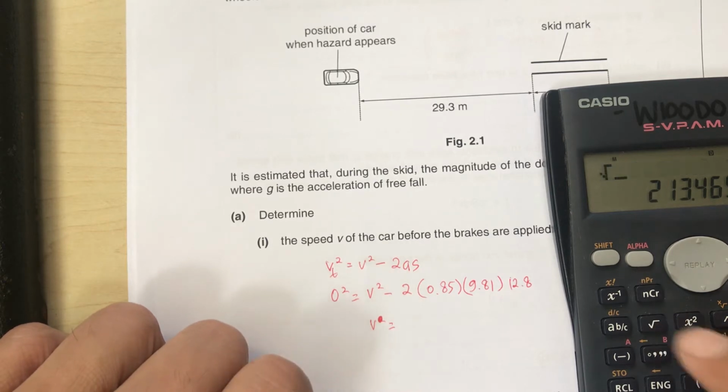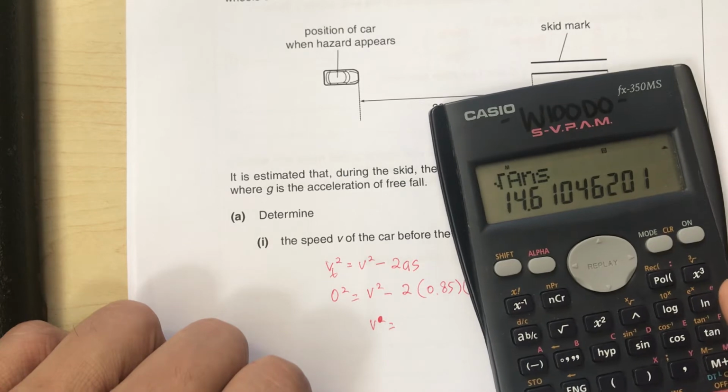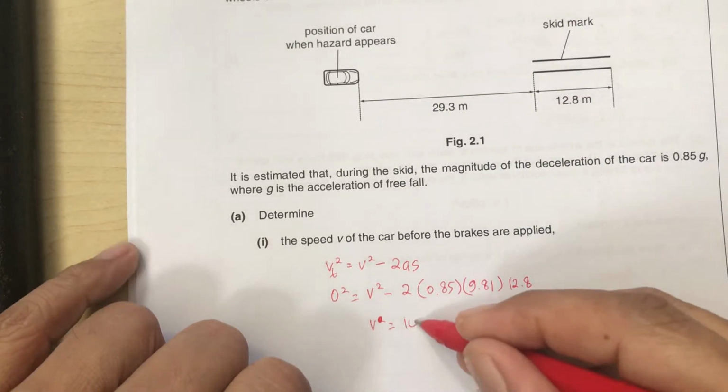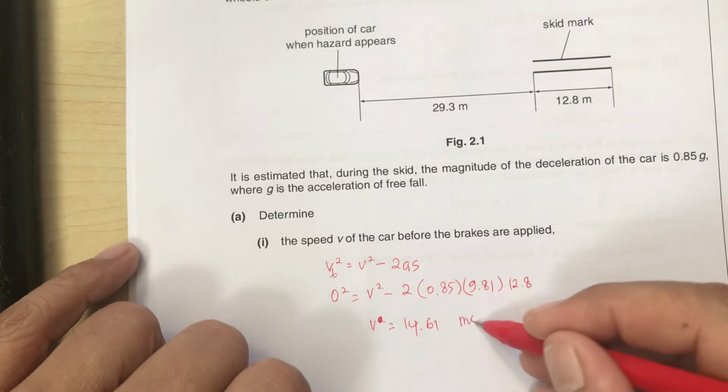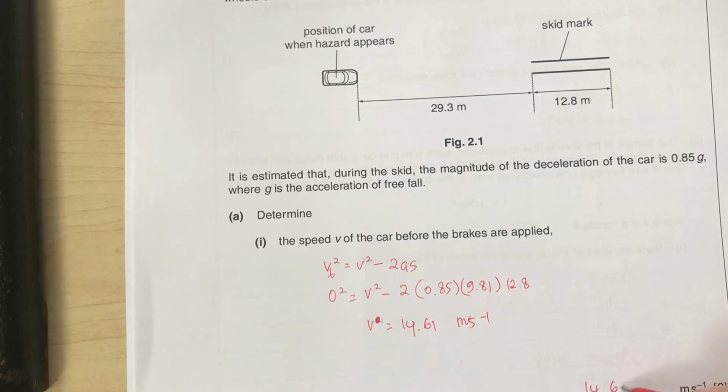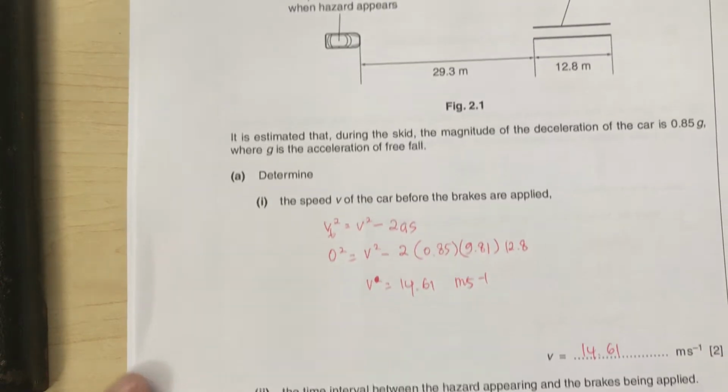Answer: this is about 14.61 meter second minus 1. Okay, we get 14.61 meter second minus 1.